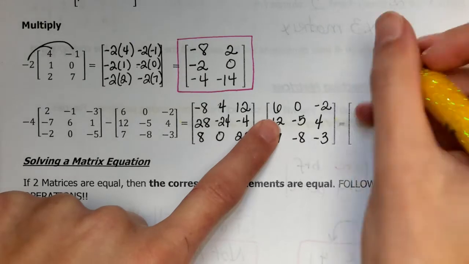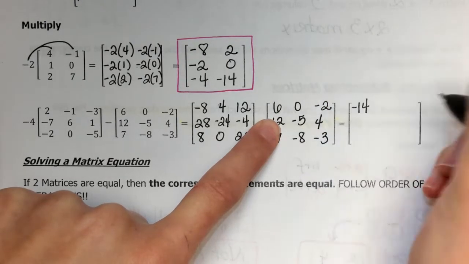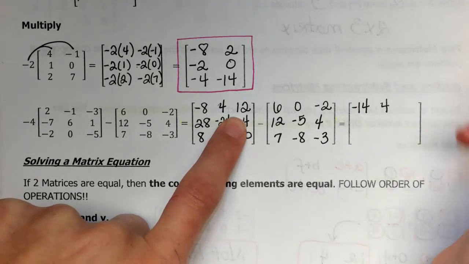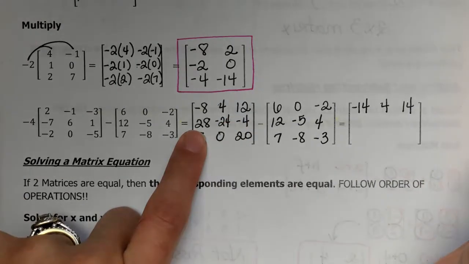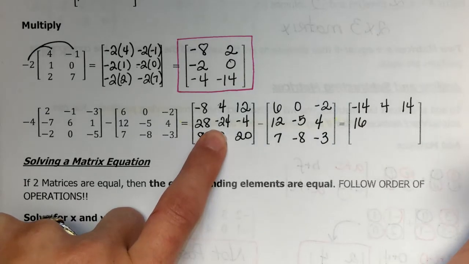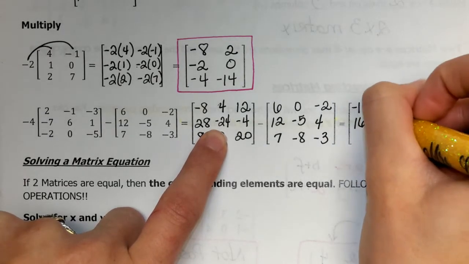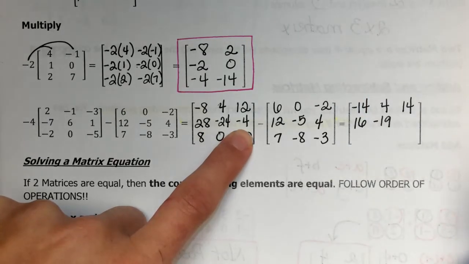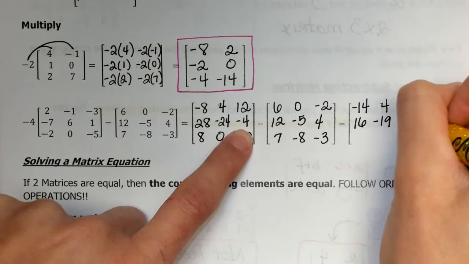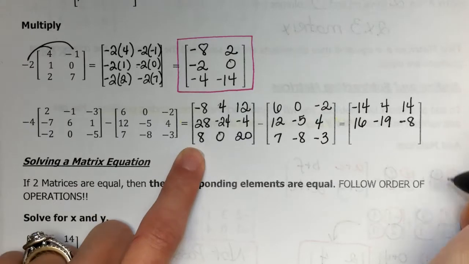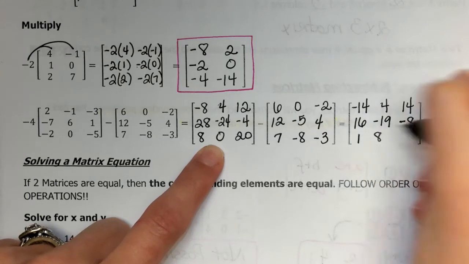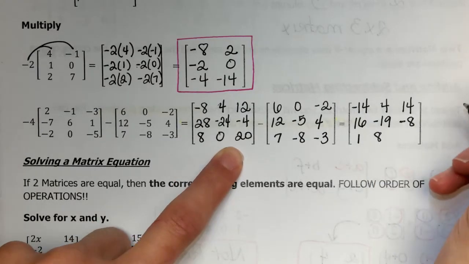Negative 8 minus 6 is going to give me 4 minus 0. 12 minus negative 2. Then 28 minus 12. Negative 24 minus negative 5. Negative 19. Negative 4 minus 4. Negative 8. 8 minus 7. 0 minus negative 8. 8. 20 minus negative 3.